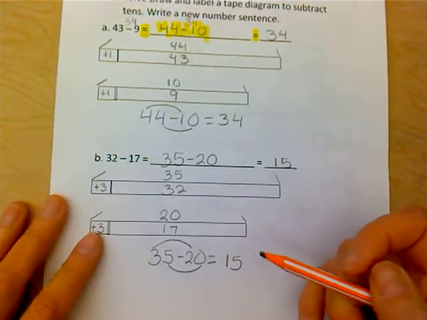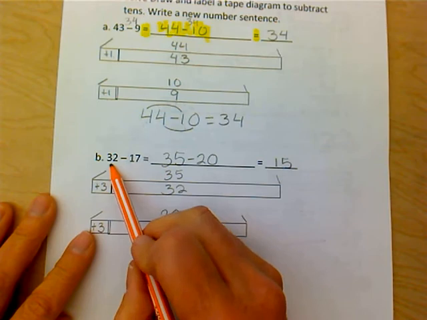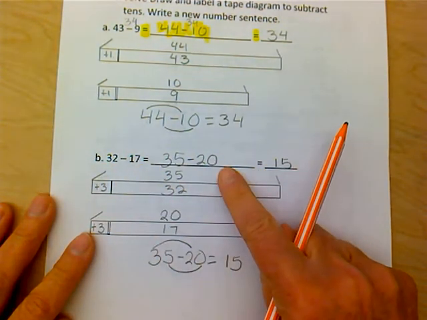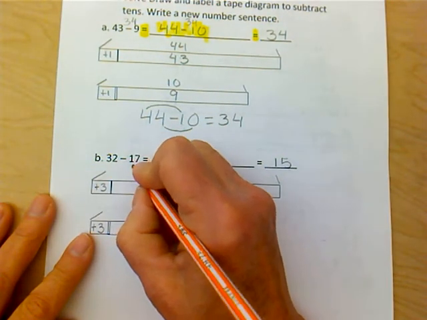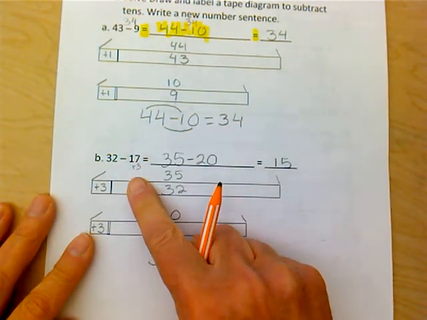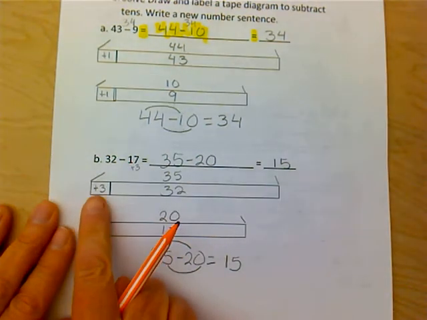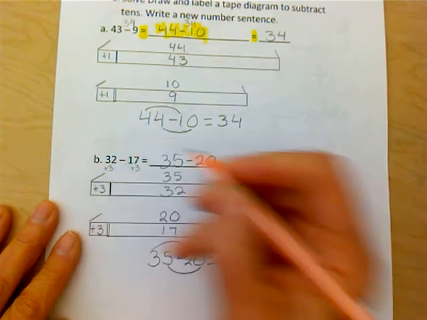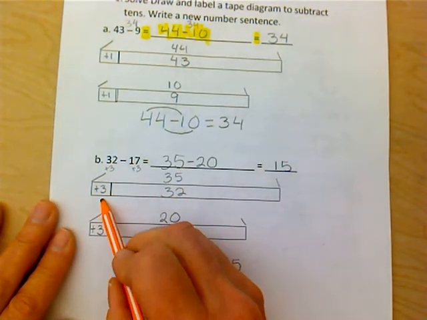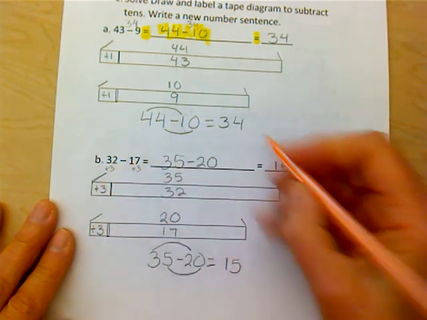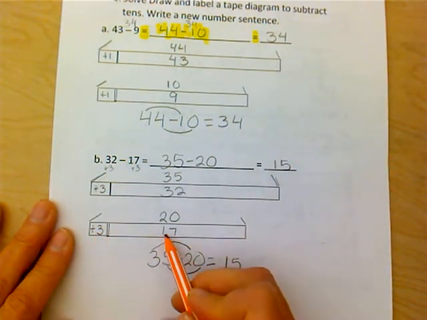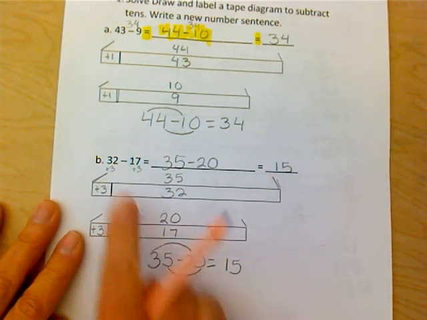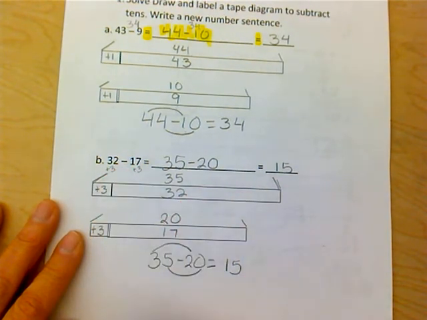Let's take a look at problem B. The same thing. I was looking at 32 and 17 and deciding what I needed to add to get to a multiple of 10 quickly. If I added 3 to 17, I could get myself to 20. So I decided that I was going to add 3 to 17. I'm also going to add 3 to 32. When I add 3 to 32, I get 35, showing that with my brackets. When I added 3 to 17, I got 20, creating a new number sentence that's much easier to work than the original problem. I love math.